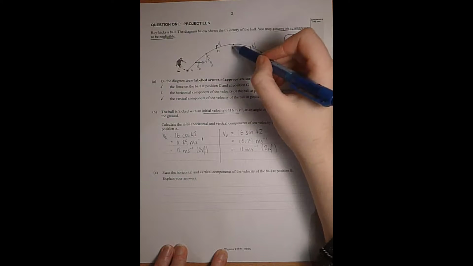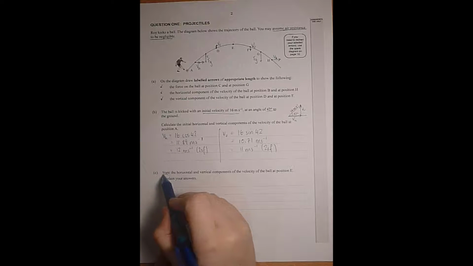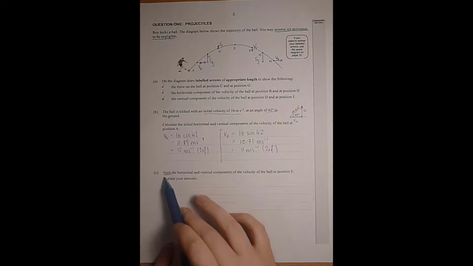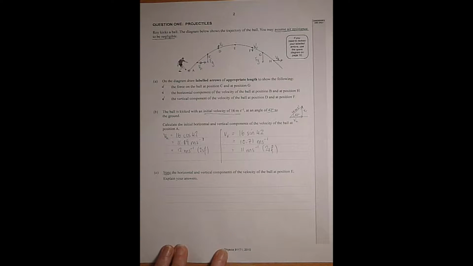State the horizontal and vertical components of the velocity at point E. So here is point E, we're at the top now. Explain your answers. Because it's a state, we don't have to do any more calculations, okay? We should be using information we've already got and some prior knowledge. So, let's look at the horizontal component first. So at point E, what is the horizontal component?